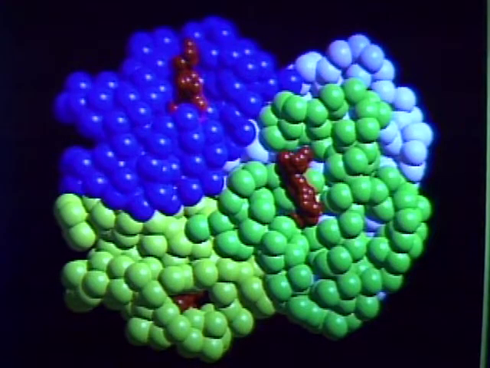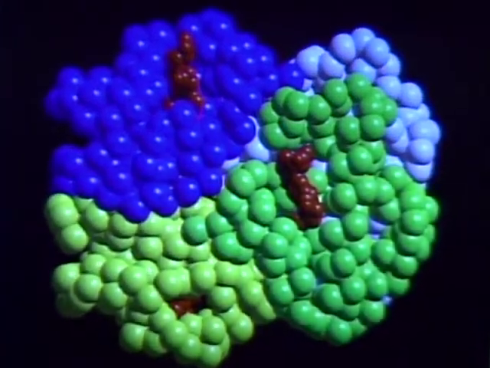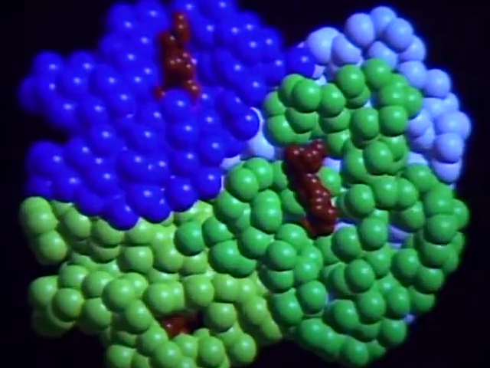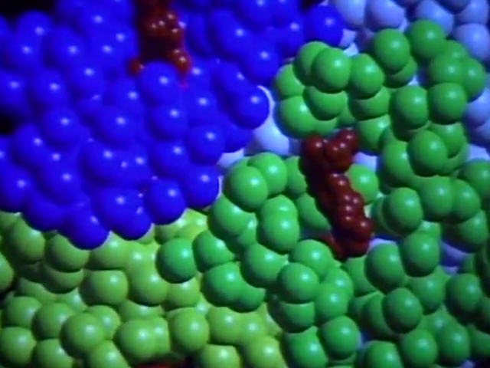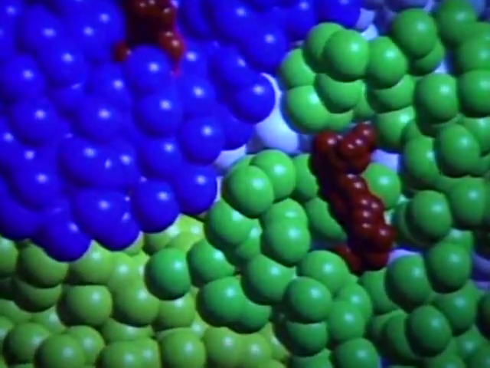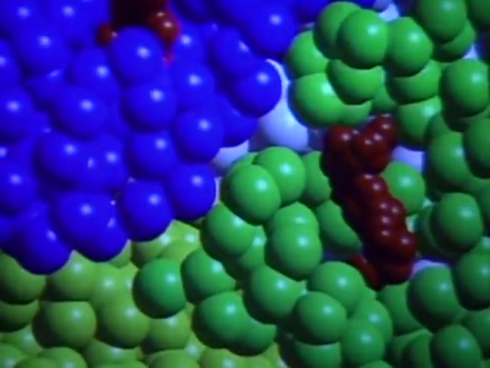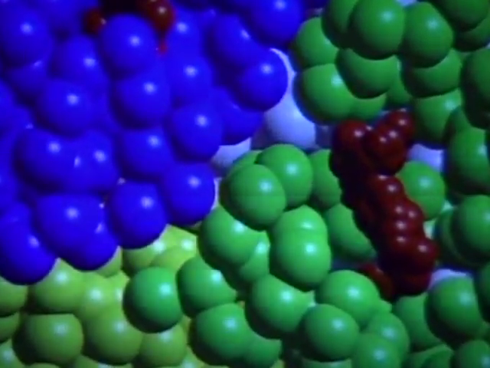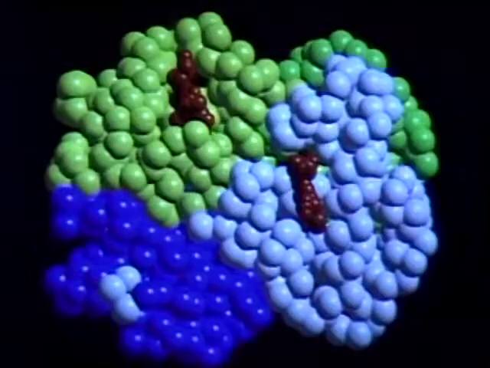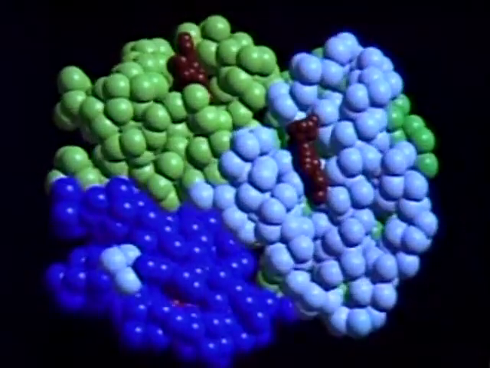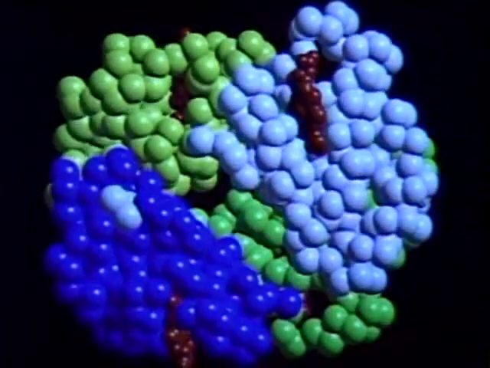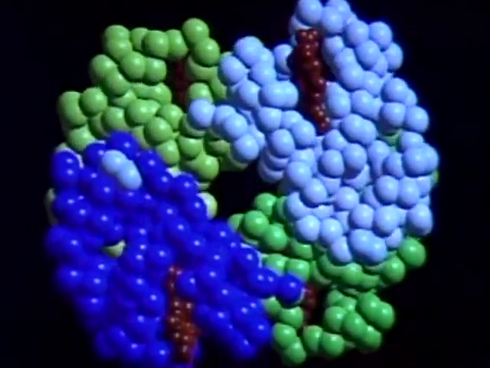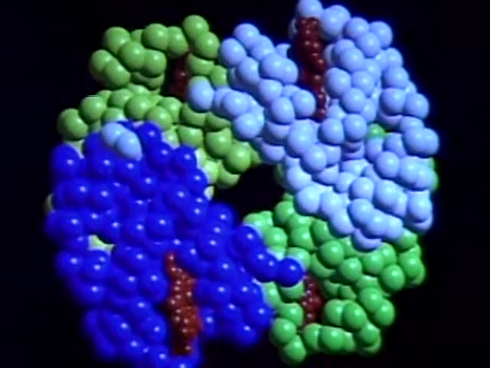Here is hemoglobin with its 4 polypeptide chains, each bonded to a heme molecule, shown in red. At the center of each heme lies a single iron atom to which an oxygen molecule bonds. So each hemoglobin molecule can bind a total of 4 molecules of oxygen, and it does this in a most elegant and efficient way.